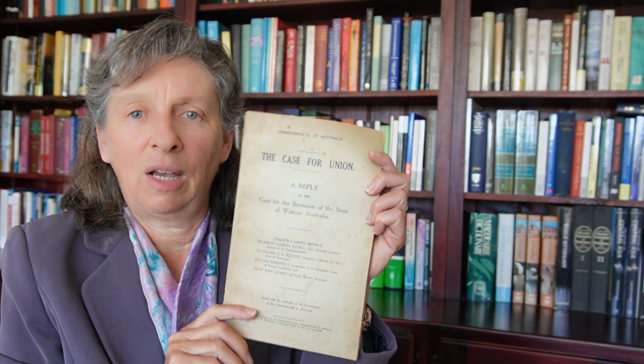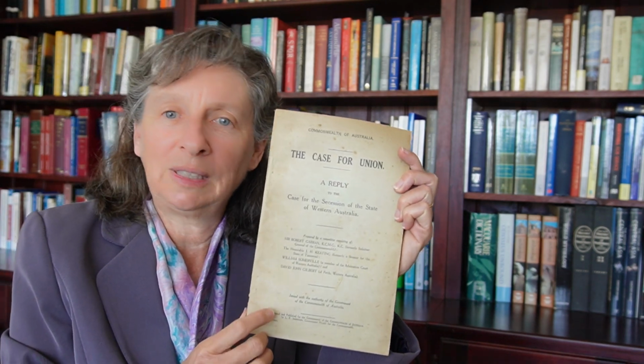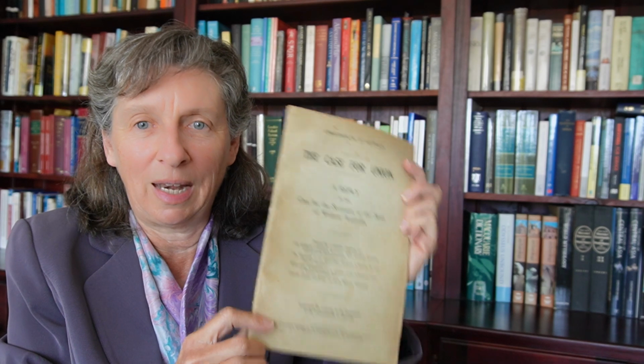The Commonwealth Government responded by publishing the very detailed reply named The Case for Union. Now, I did manage to pick up a copy of this once from a second-hand bookshop, so very pleased with that acquisition. It set out not only the political arguments, but also the evidence refuting many of the economic arguments.